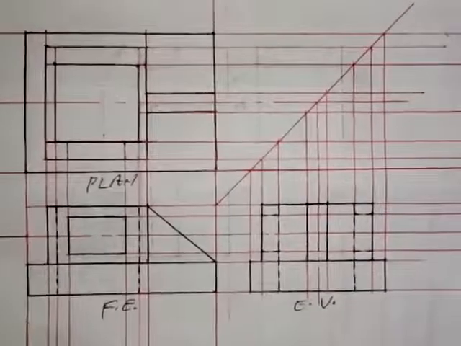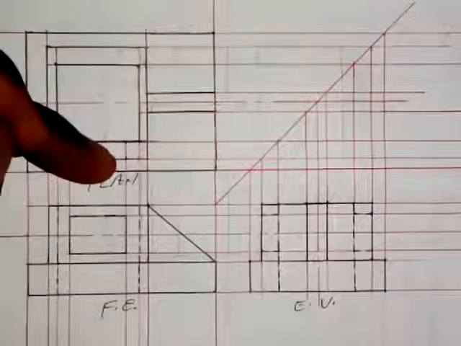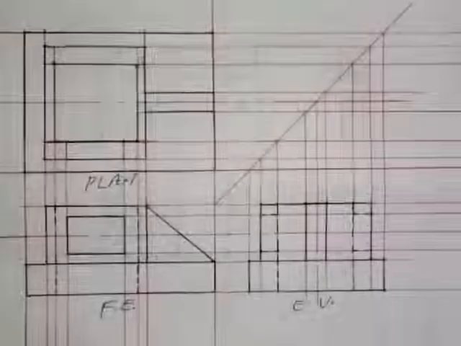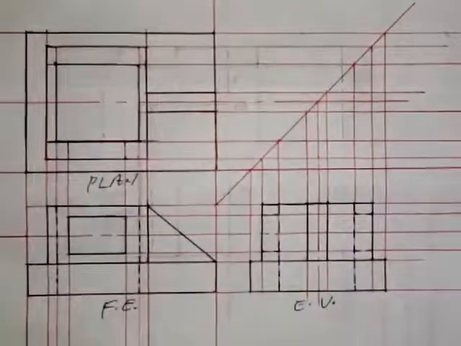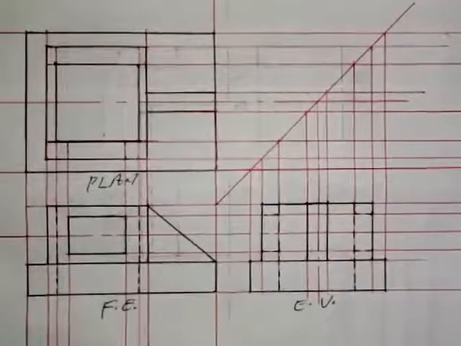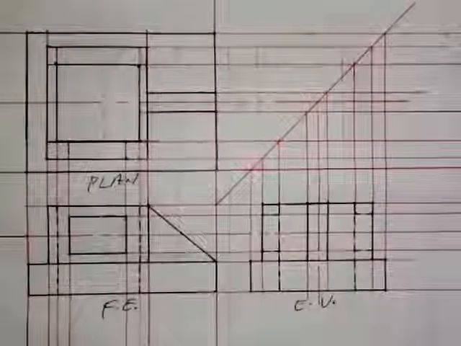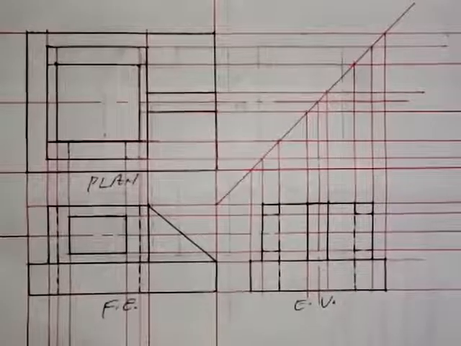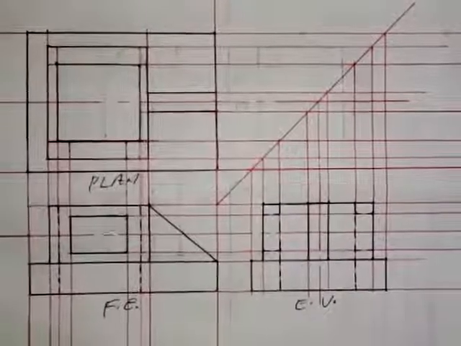All right, with what I've done here, this is the plan, this is the front elevation, and this is the end view, as we're asked to produce the views in orthographic projection, third angle projection. So this is how it will look. All you need to do is to practice. When you practice, you master it and will be able to solve a more complicated problem than this.